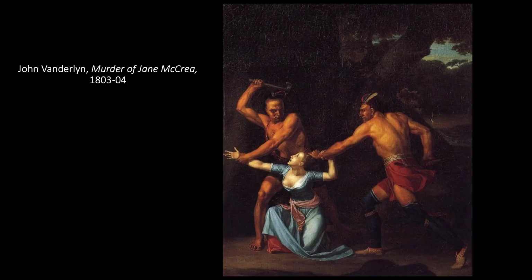Another example of this kind of racist imagery is this work by John Vanderlyn, which depicts these two Native American figures as absolute savages. They're strong, they're powerful, they are like sculpture. In fact, John Vanderlyn had studied in Paris and copied works at the Louvre Museum, so he knew a lot about Renaissance painting and sculpture, but he's created these deranged, crazed Native Americans who are threatening and about to kill this poor white woman who is one of the colonials.